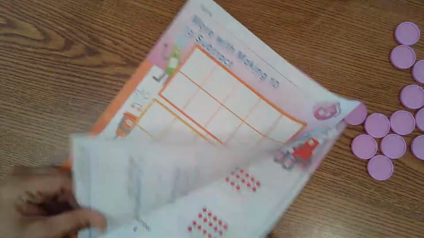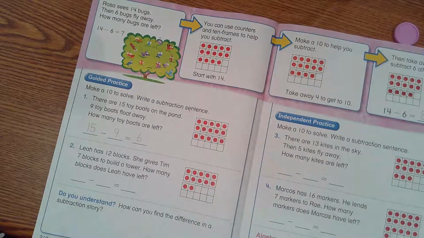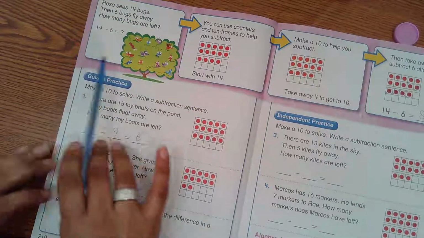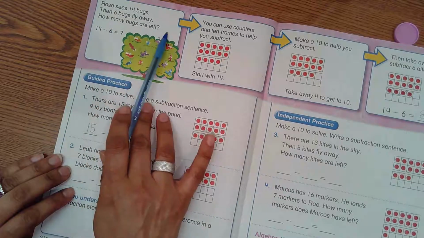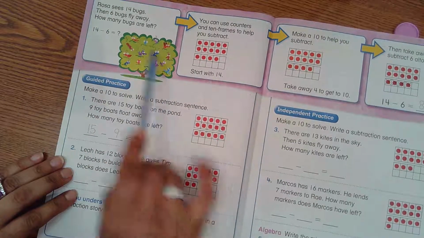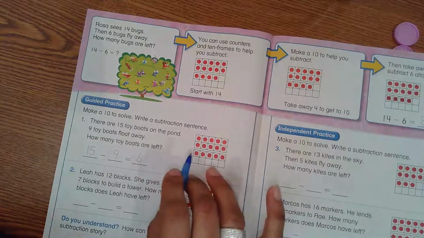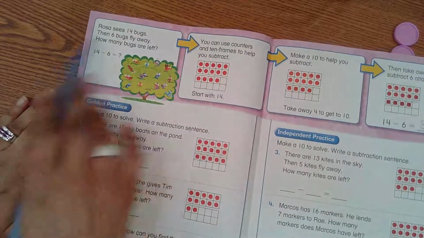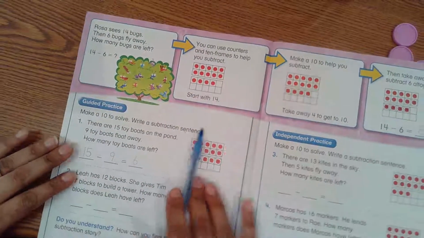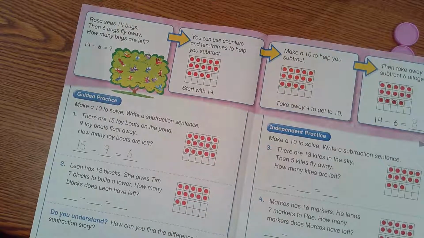All right? All right, let's turn the page and let's read the explanation and do the guided practice. Rosa sees 14 bugs. Then 6 bugs fly away. How many bugs are left? So total 14, take away 6. Remember in the beginning of the school year, we used to have 14, then x6 means take away 6 and you have your answer. But this is a new strategy, more sophisticated and more for bigger boys and girls.